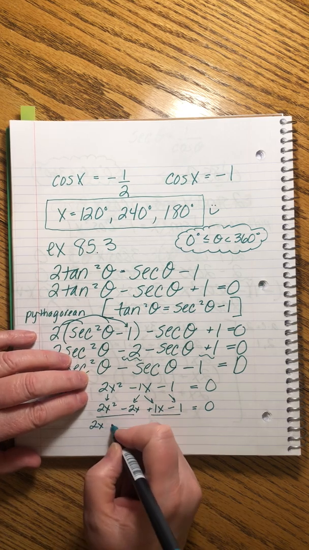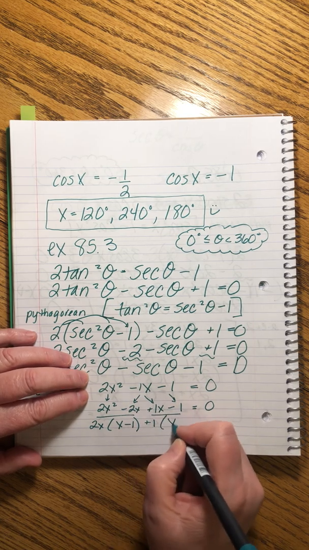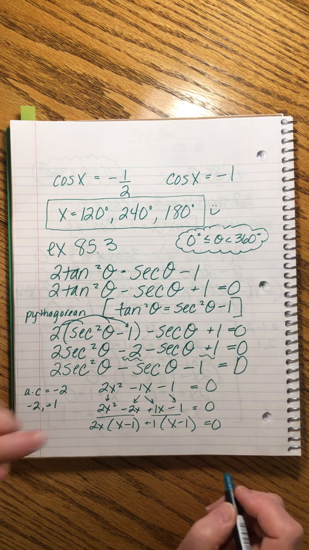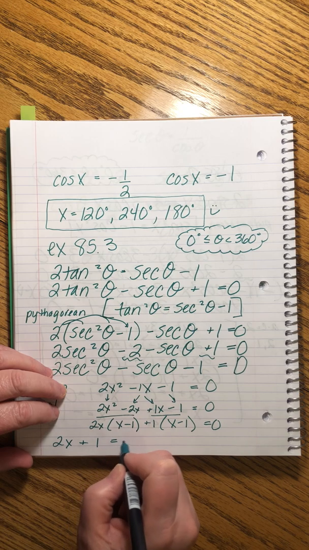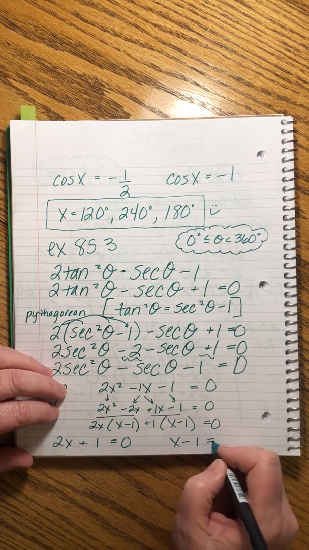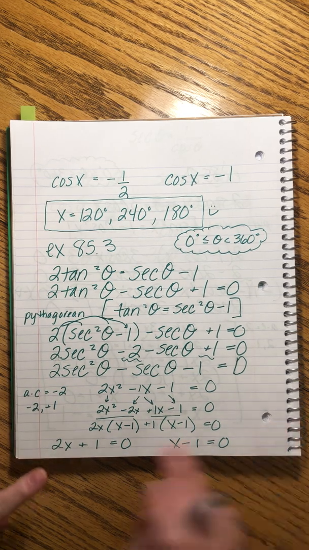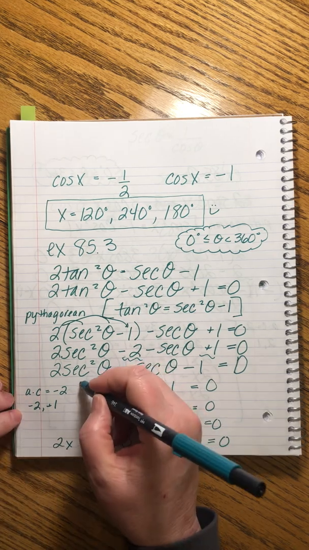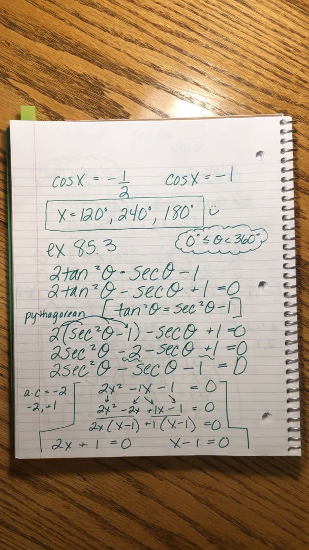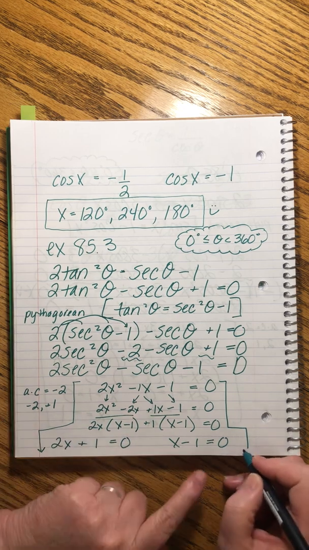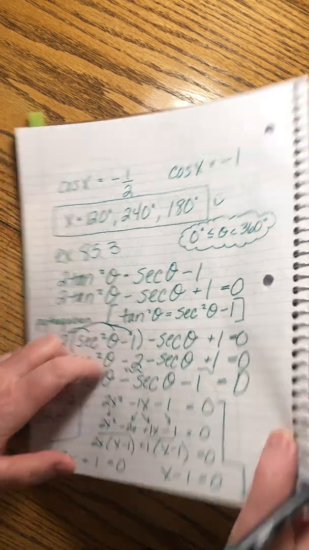Let's see. I can take out a 2x. And I'll have x minus 1. And then this is exactly the way I want it, so I'll just do a plus 1, and then we have x minus 1 equals 0. That means either 2x plus 1 equals 0 or x minus 1 equals 0. And then I'm still in algebra mode, even though I'm taking up more space on the page. I try to keep it kind of tucked in so it's easy to see. This has to keep going though because I have to solve these for x. So this is going to be x equals minus 1/2 and x equals 1.